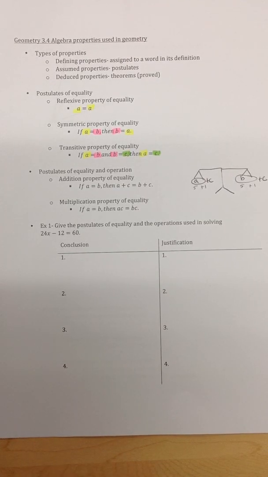Okay, so the first example here, these are called proofs. So basically what a proof is, we are proving or explaining why we can do math. Here we're going to take an equation and solve it out just like we learned how to do in algebra. But we also have to explain how we know that we can go from one step to the next. We can't just say we can do it because the teacher or the book told us. We have to actually justify or prove these with postulates, theorems, and definitions.